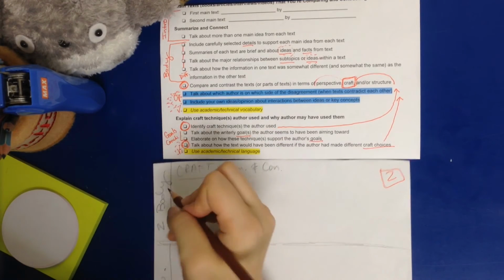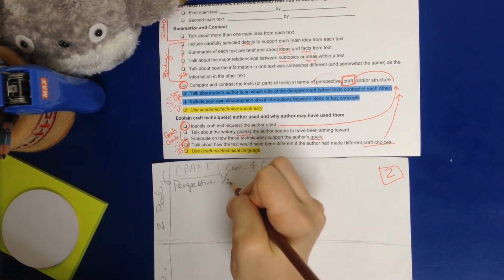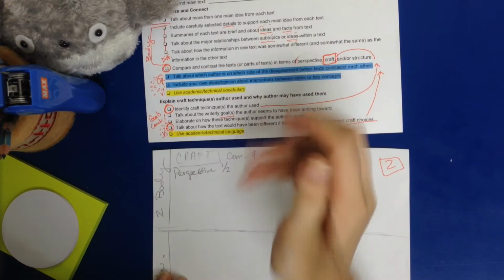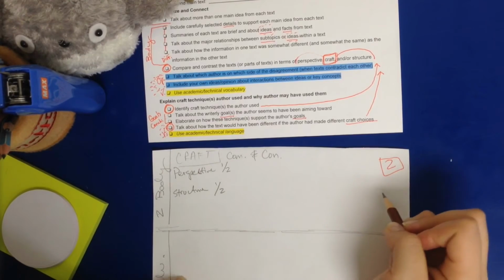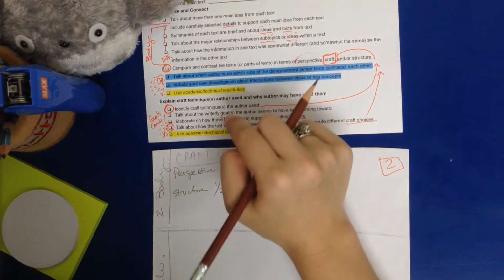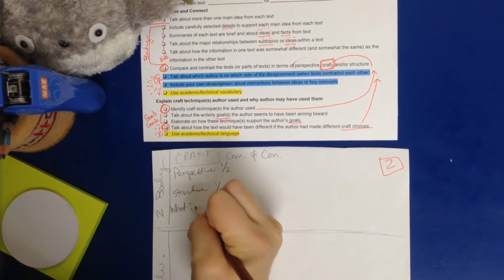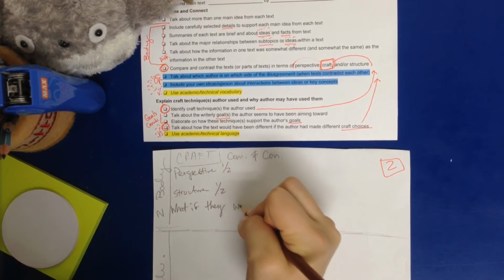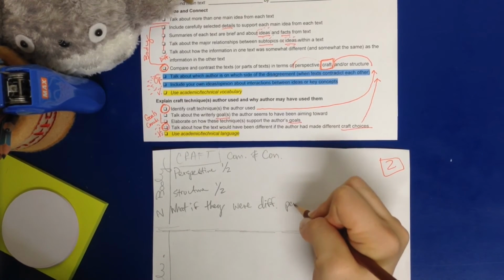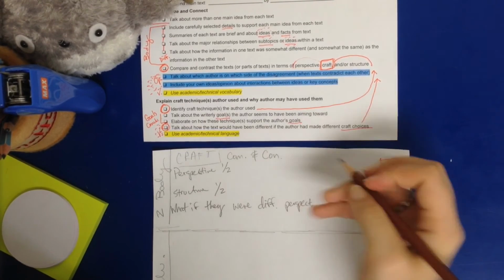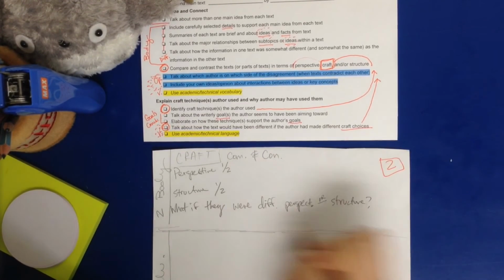So I want to talk about the perspective of the authors for 1 and 2. Remember my books, 1 and 2. And my structure for 1 and 2. So I'm going to leave myself some space to write. And what if they had a different perspective or structure? So what if they were different perspective? So my notes for perspective or structure. And I left myself some space.